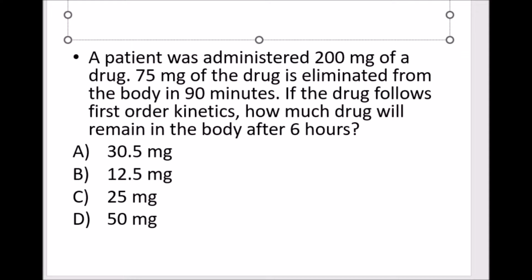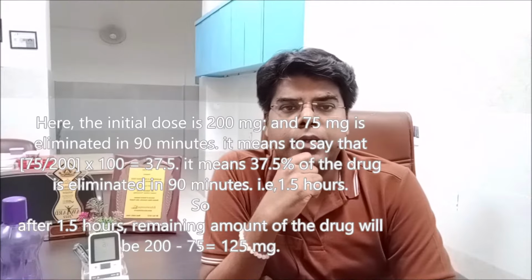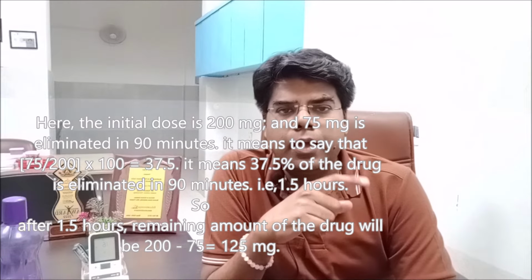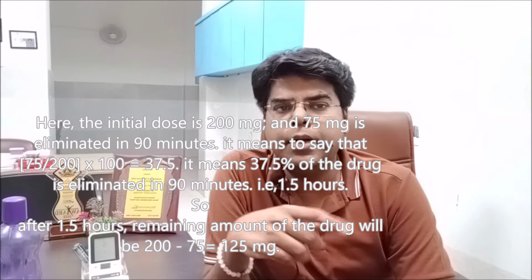Now, here comes the third question. A patient was administered 200 mg of a drug. 75 mg of the drug is eliminated from the body in 90 minutes. If the drug follows first order kinetics, how much drug will remain in the body after 6 hours? Option A is 30.5 mg, option B is 12.5 mg, option C is 25 mg, and option D is 50 mg. So, here the initial dose is 200 mg and 75 mg is eliminated in 90 minutes.